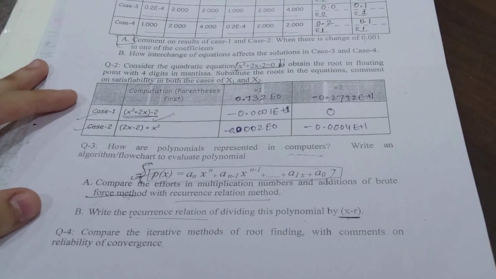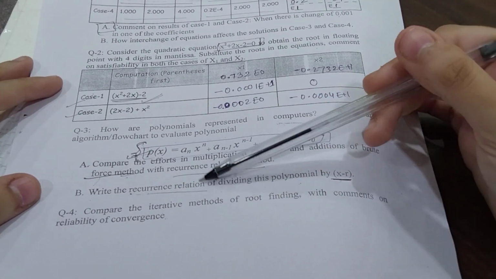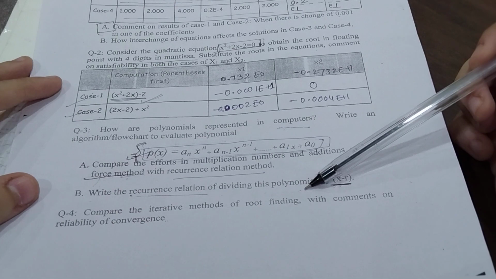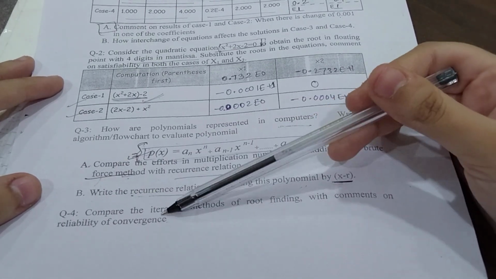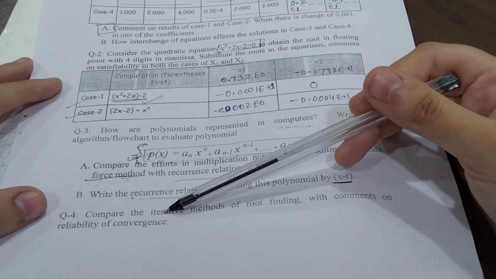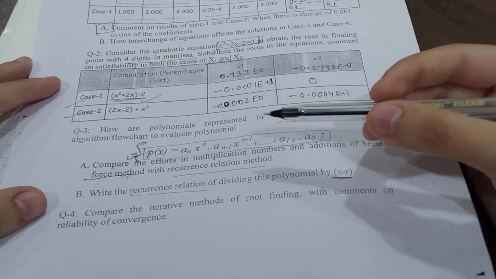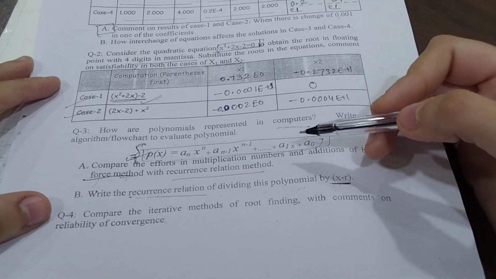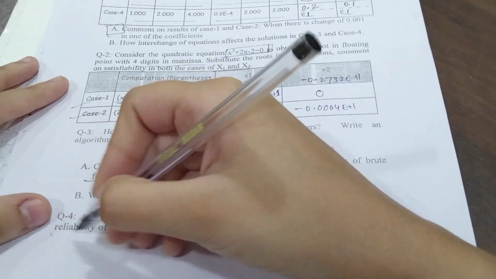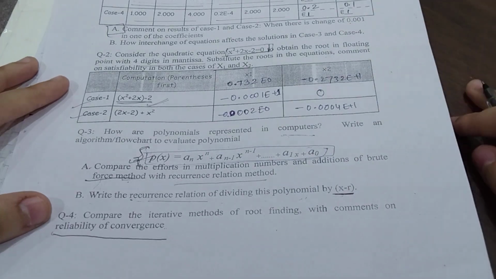In this paper, we have compared the iterative methods of root finding with comments on reliability of convergence. To understand this question better, we will make a table of iterative methods with their different conditions and different reliability of convergence.